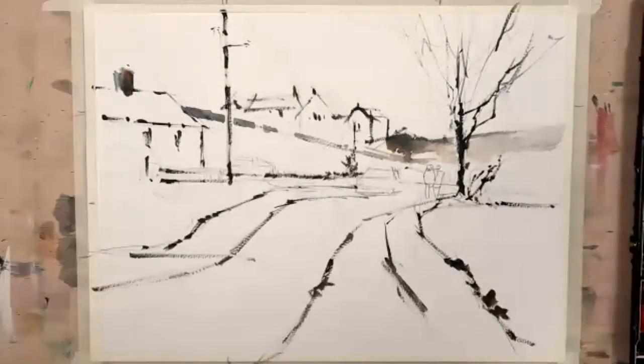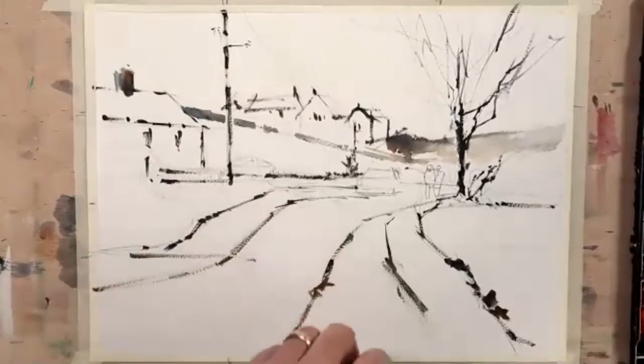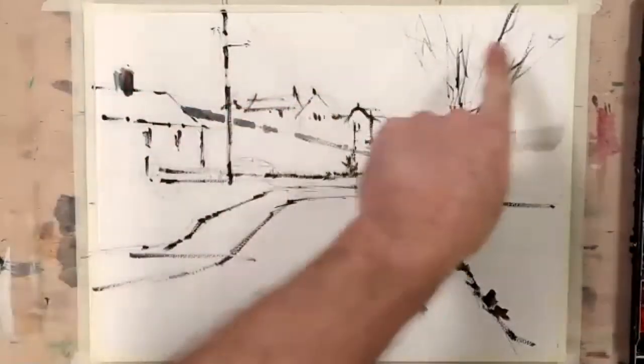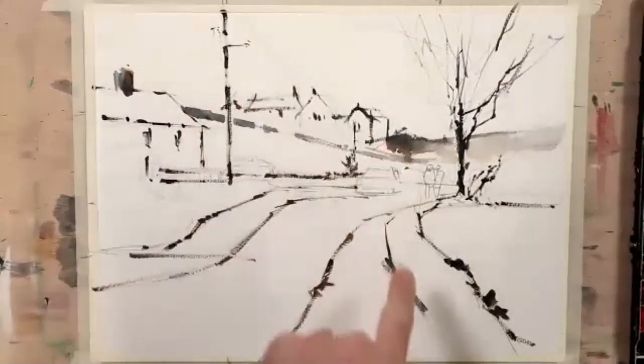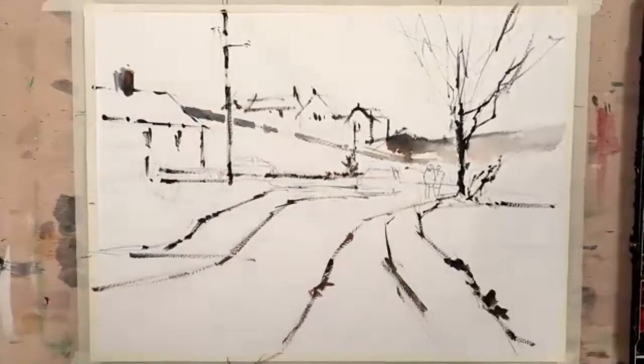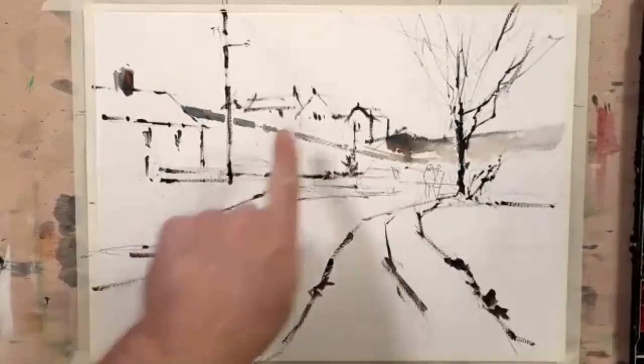So we're going to start with some ultramarine blue at the top of the sky. As we come down to the houses, we'll warm that up with some raw sienna, burnt sienna, because that's where the winter sunshine is hitting on those lovely houses at the back there.